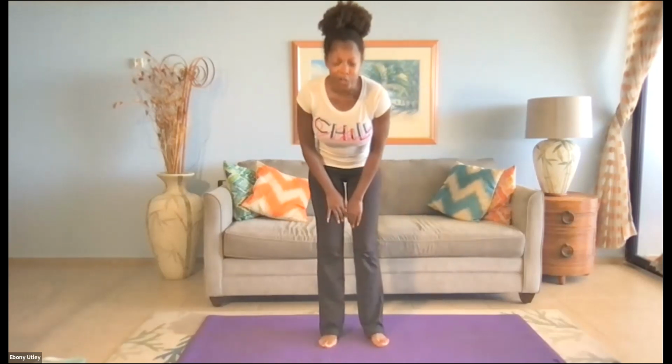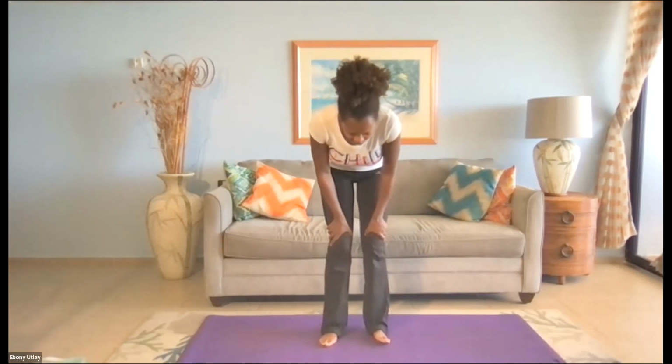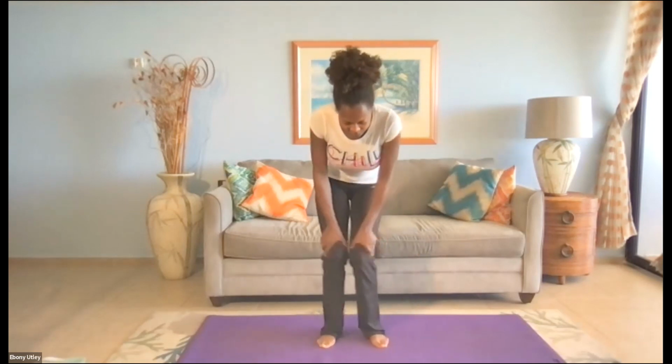And then we'll lean forward and start to open our knees. So hands come just above your knees, not on your knees, just above your knees, and just make circles with your knees, warming up those joints.